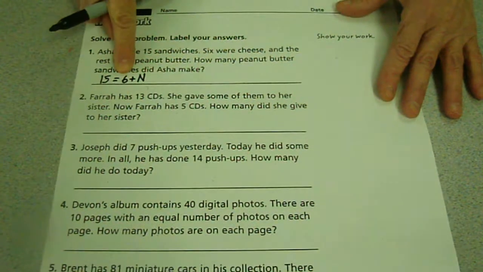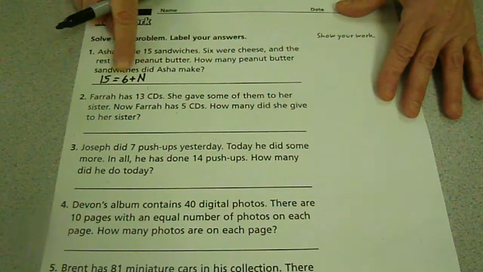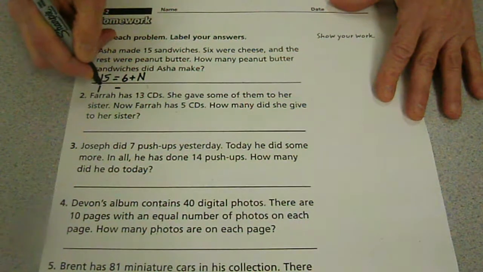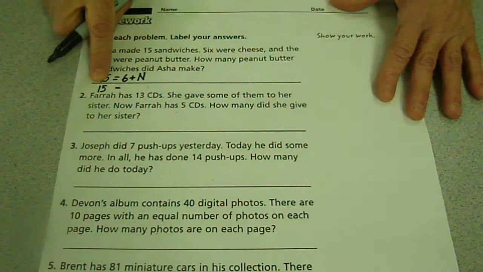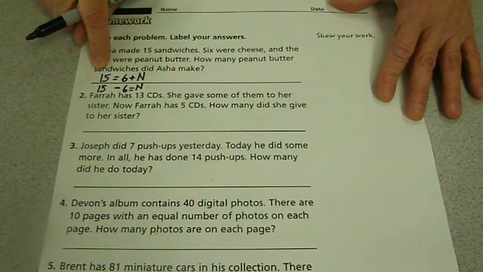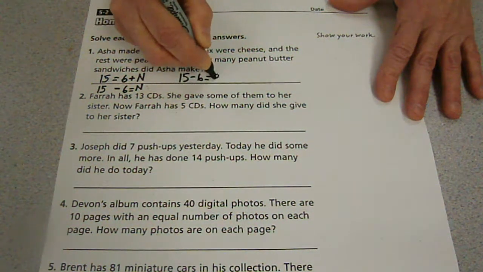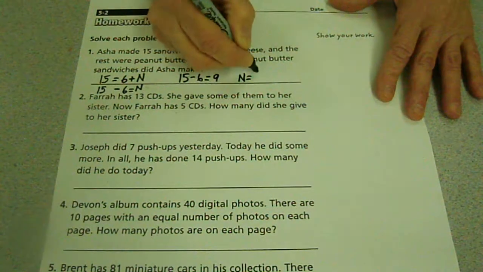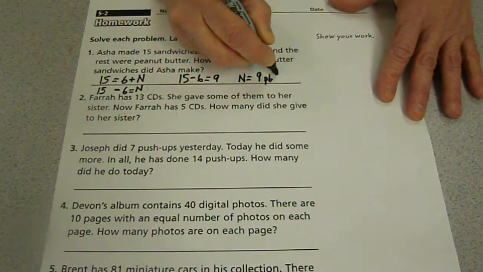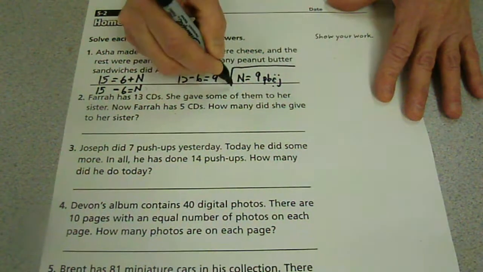So if I take my cheese and I add my peanut butter, I'm going to get the total amount of sandwiches. So I'm missing an addend here. I do the opposite operation, which would be minus, and I always put my largest number first when I minus. So 15 minus 6 equals n, so that's how I would solve this. Then I actually solve it. 15 minus 6 equals 9. N equals 9 sandwiches.